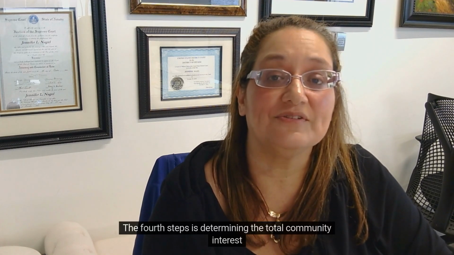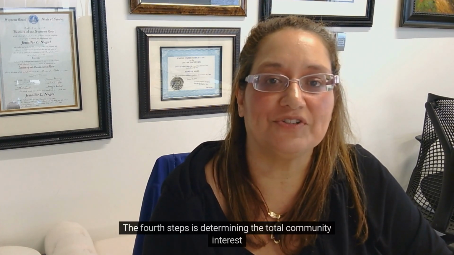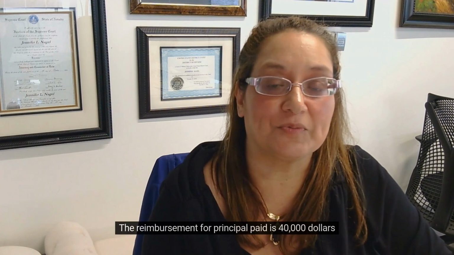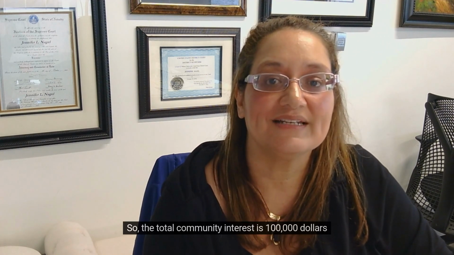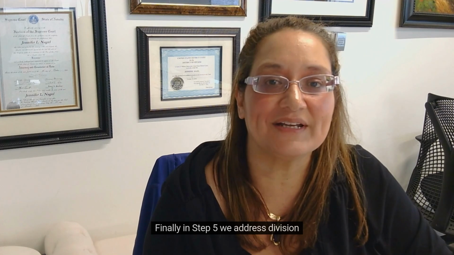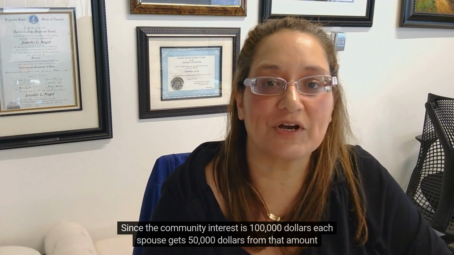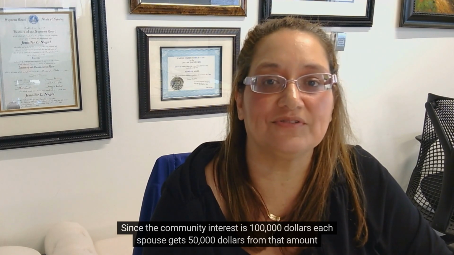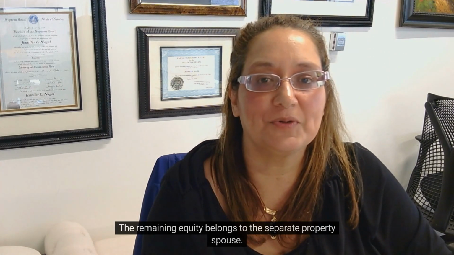The fourth step is determining the total community interest. The reimbursement for principal paid is $40,000 plus the community share of appreciation, which is $60,000. So the total community interest is $100,000. Finally, in step 5, we address division. Since the community interest is $100,000, each spouse gets $50,000 from that amount. The remaining equity belongs to the separate property spouse.